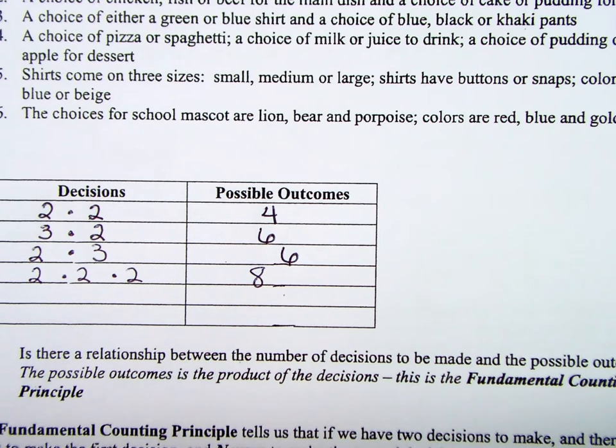Okay, good. On number 5, we are going to do it like we've been doing it, but I'm also going to show you how to draw a tree diagram, because some of you who might be struggling a little bit, the tree diagrams can be helpful too. Okay, it's visually different. Some people like it.